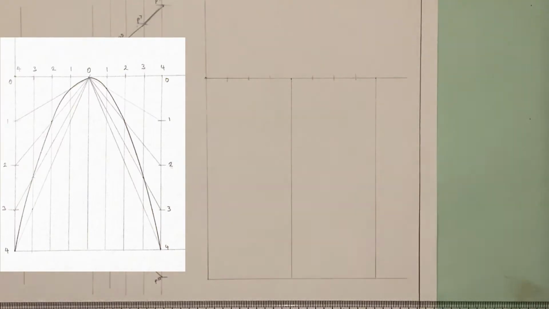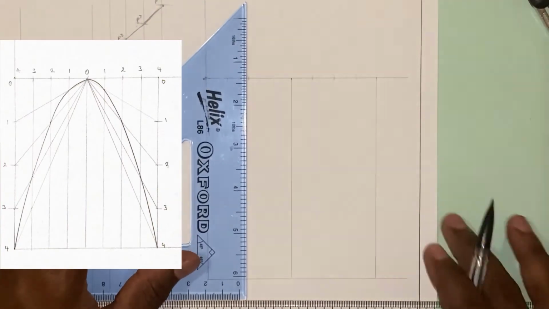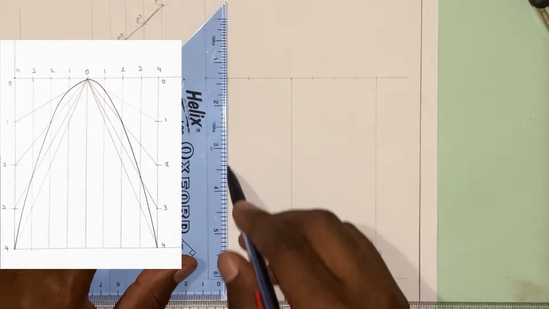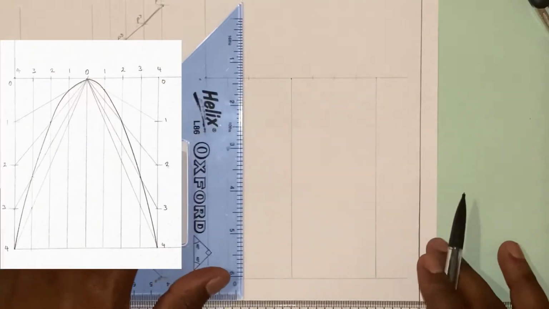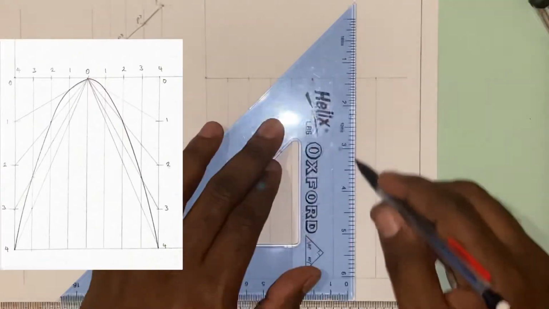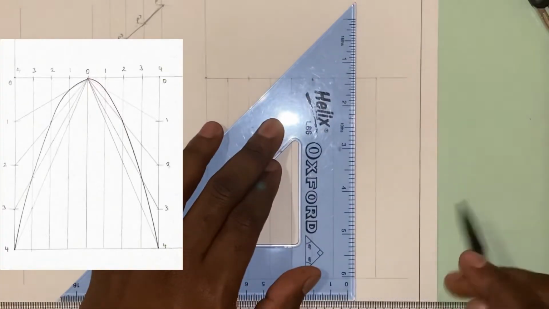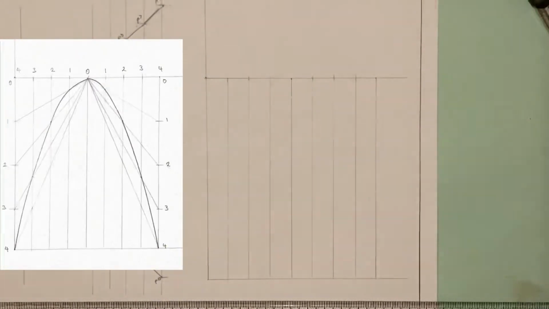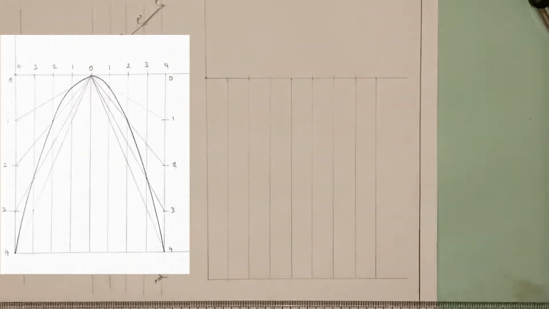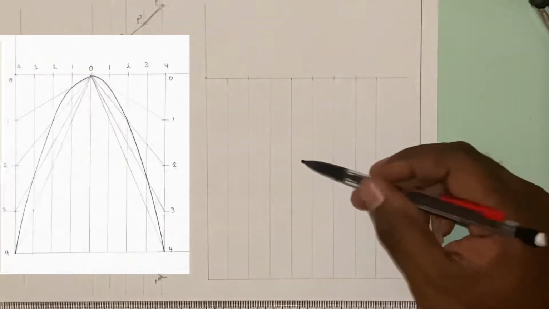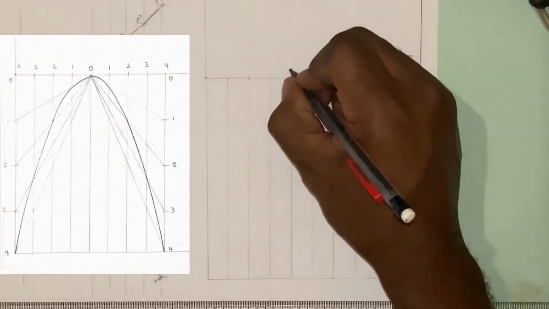I'm going to go ahead and use my set square to draw in my vertical lines. All right, so the next move is I am going to number these points with my center line being 0.